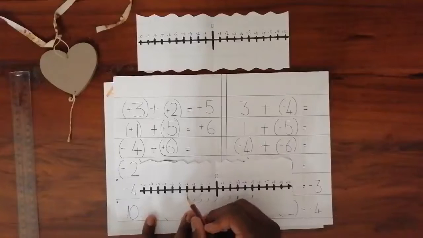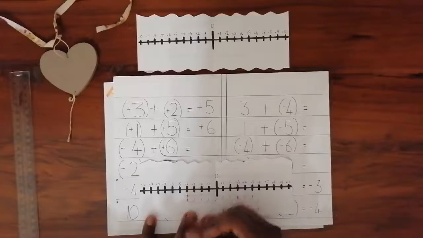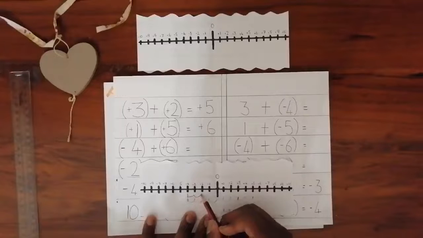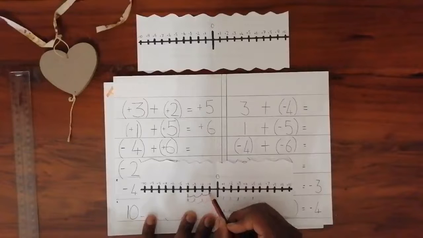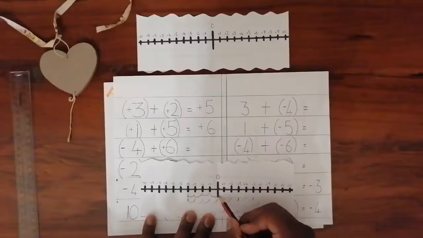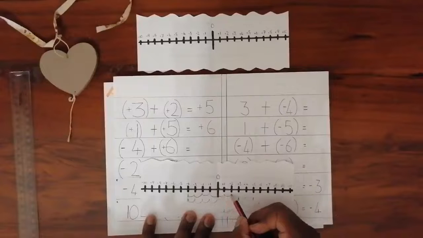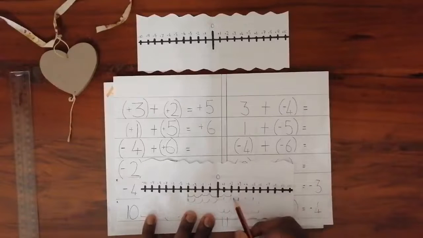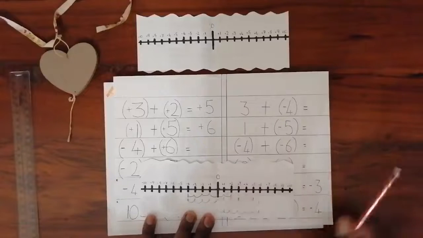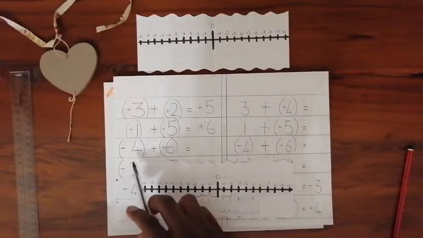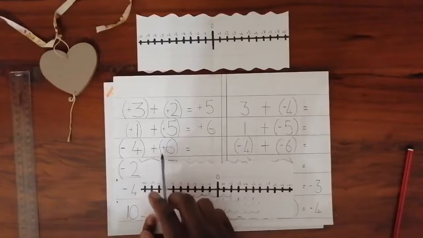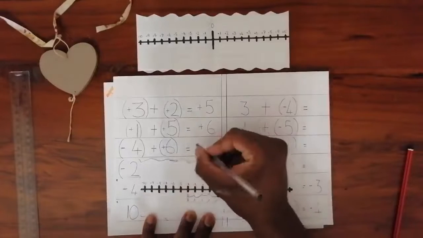So here we are, minus 4. Now we move 6 places to the right. 1, 2, 3, 4, 5, 6. Now we're at plus 2. So we know the answer, minus 4 plus 6 is plus 2.